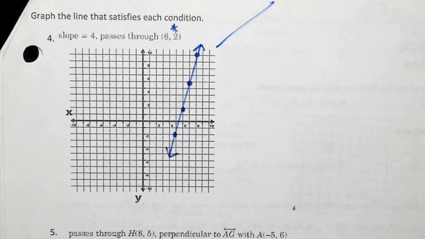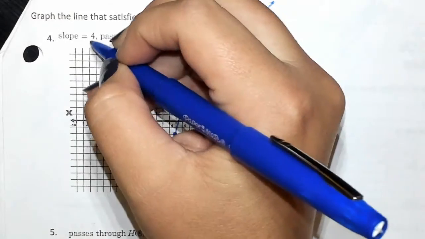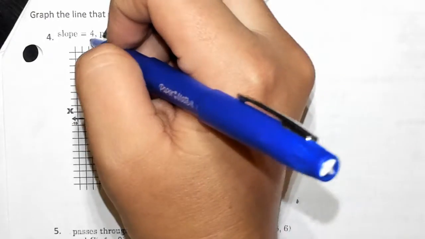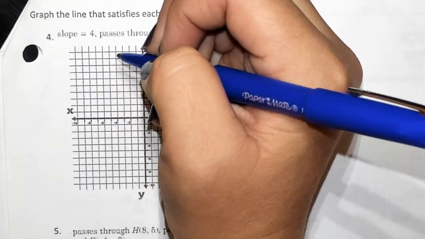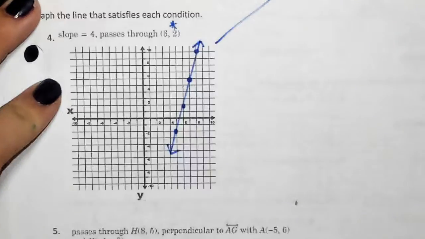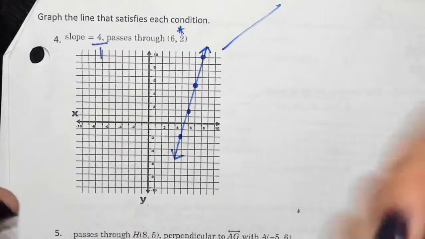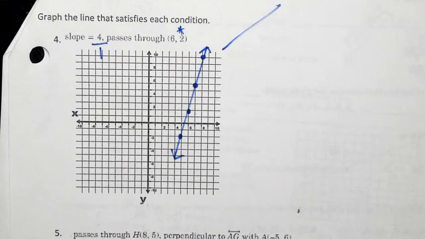Down 4 over 1. But why did I go down or up 4? Because that's your rise. That's right here. Your slope is 4. Now, if there's not a fraction, then you can always put 1 in the denominator. So you have 4 divided by 1, which is the same thing as 4. Okay?